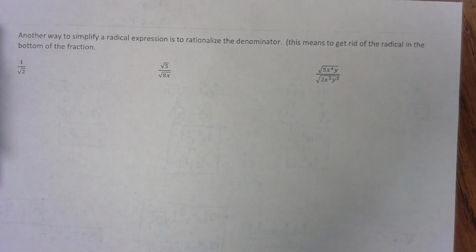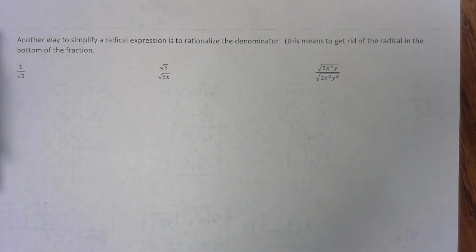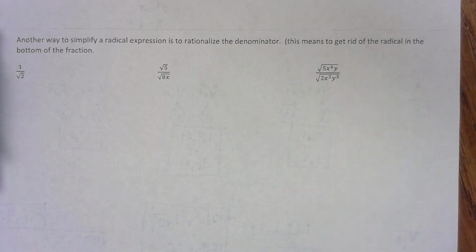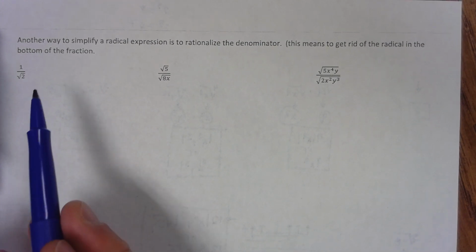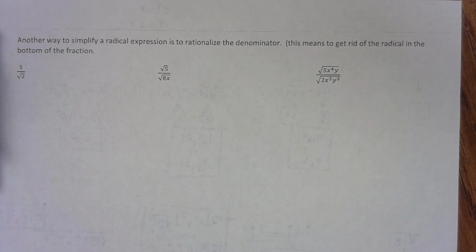So another way to simplify a radical expression is to rationalize the denominator. This essentially means to get rid of the radical term in the bottom of the fraction. This always needs to happen for a term to be considered simplified. So if I have 1 divided by root 2, I can't use the property that we just talked about, because we're not taking the square root of the numerator and we can't simplify this.